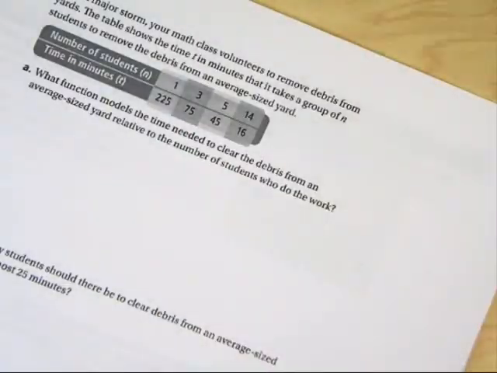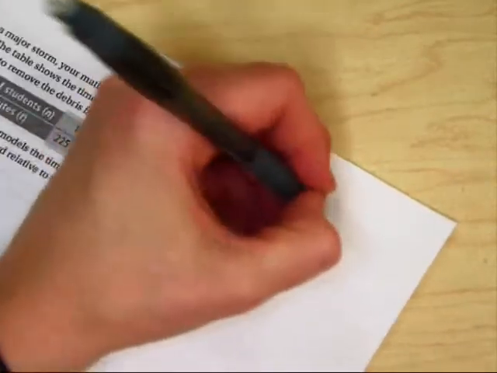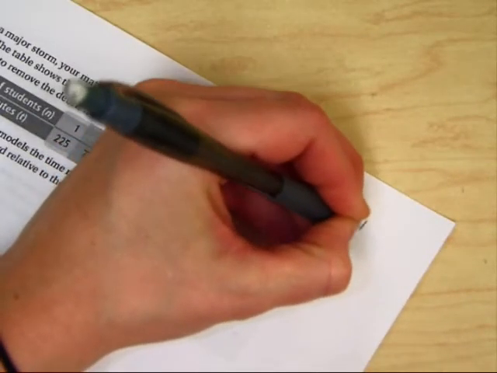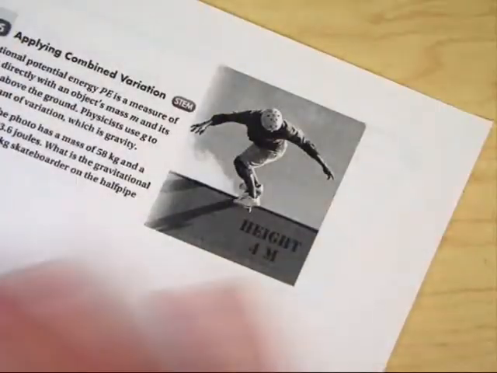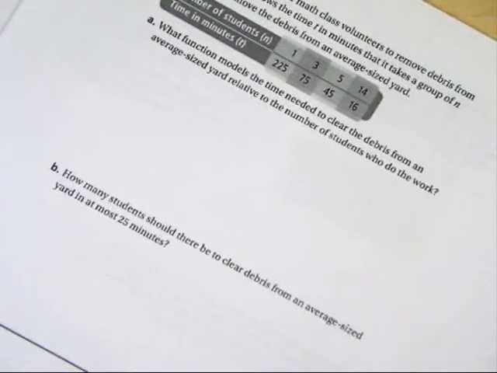Okay, let's do got it number 3. Actually, let's do this together in class. That'll make sure everybody's head is kind of in the same spot and we're understanding what's going on. Okay, the next 4 problems we're going to do on a separate video.